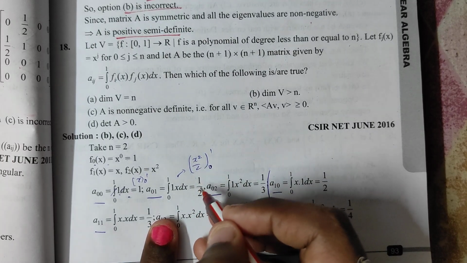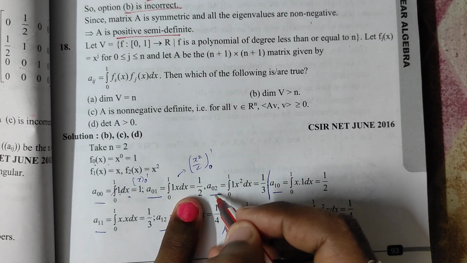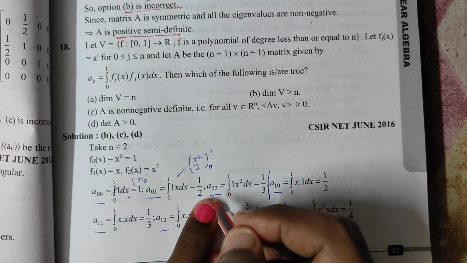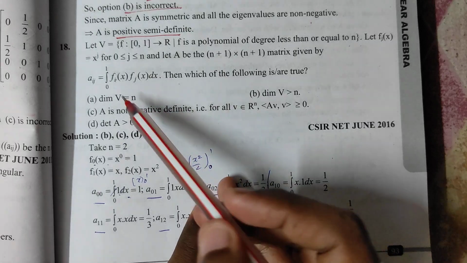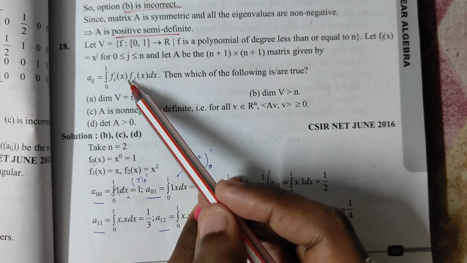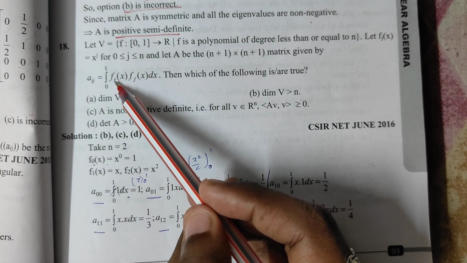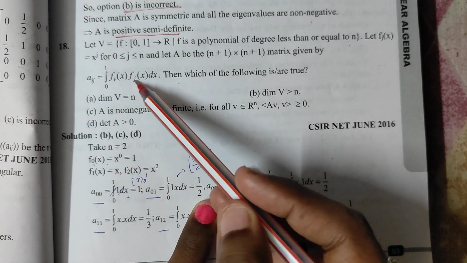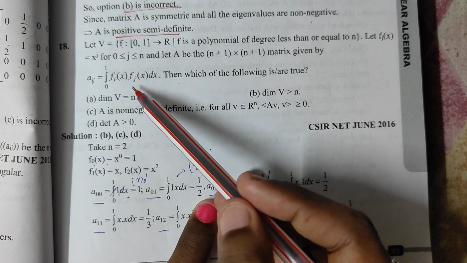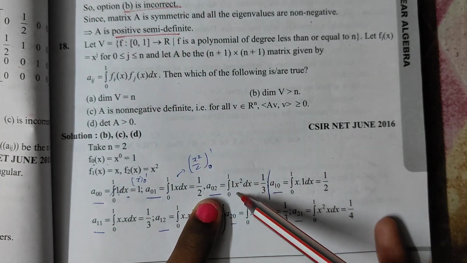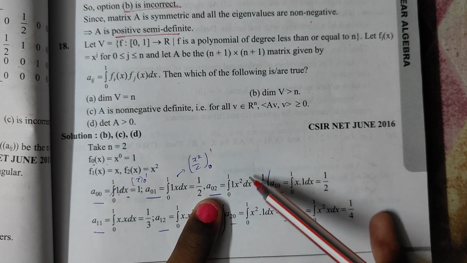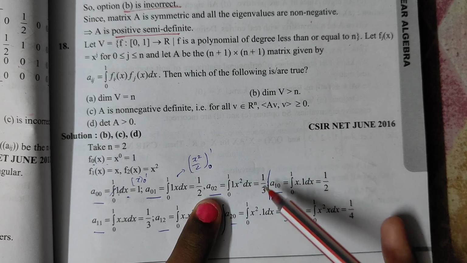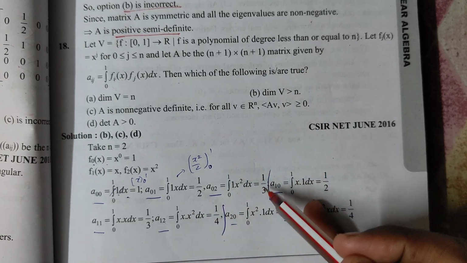So if you substitute 1, you will get 1 by 2. Then a02 means 0 and here it is 2. Okay, so f0 of x will give you 1, and f2 of x will give you x square. So it will give us x cube by 3. If you substitute 1 and 0, you will get 1 by 3.